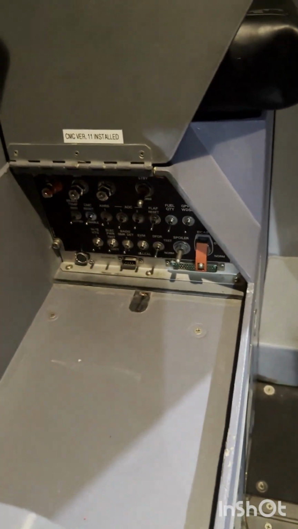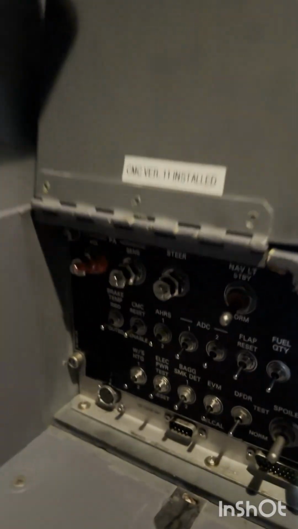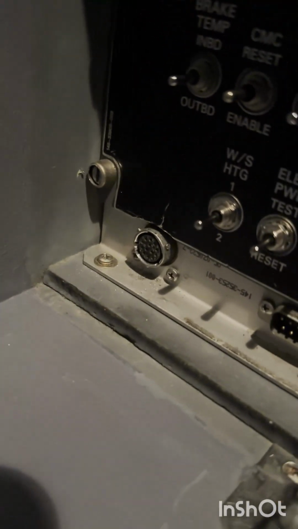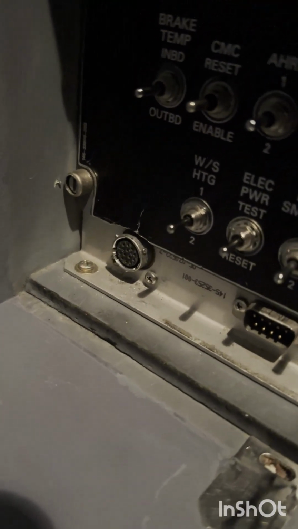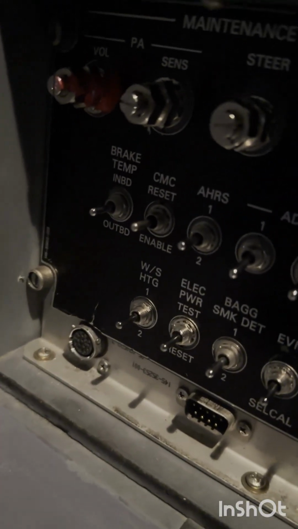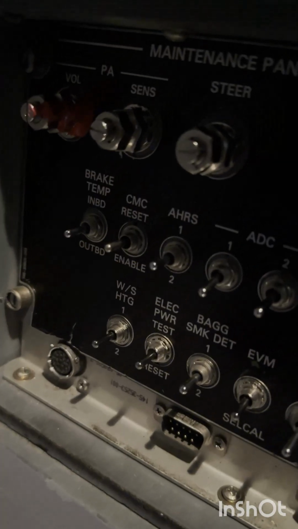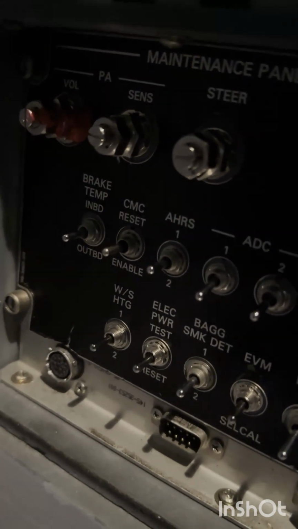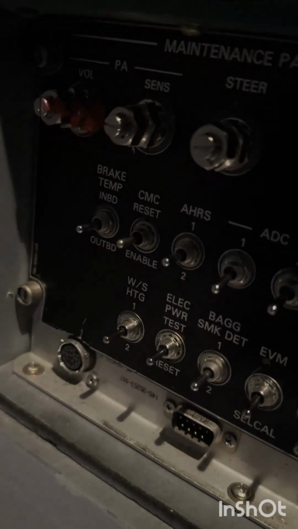Something you should note, if the connector doesn't have a little notch above it, like this one doesn't, more than likely you'll need to detach the maintenance panel itself so that you can get a secure connection with the plug so that you can use the data loader. It's a pain in the butt, but hey, that's what you've got to do to get the job done.